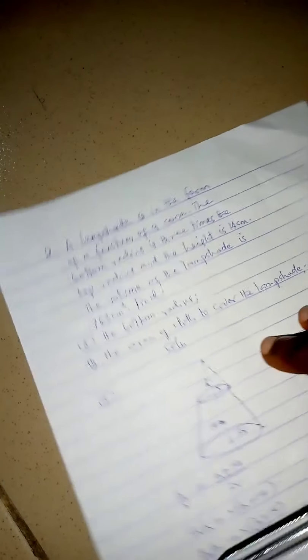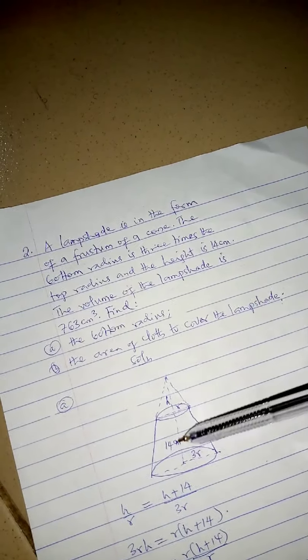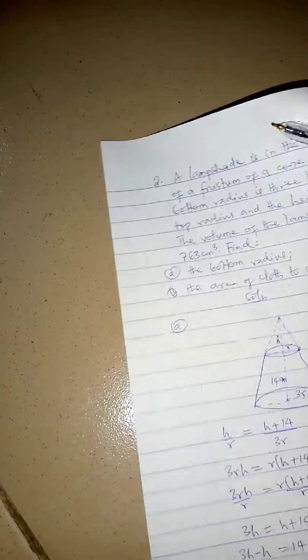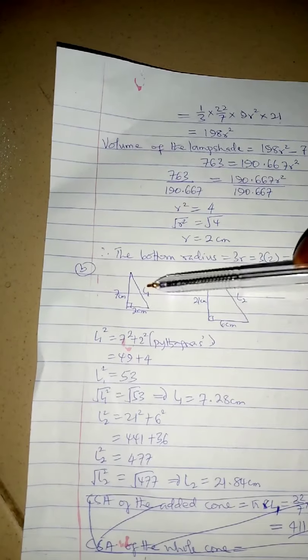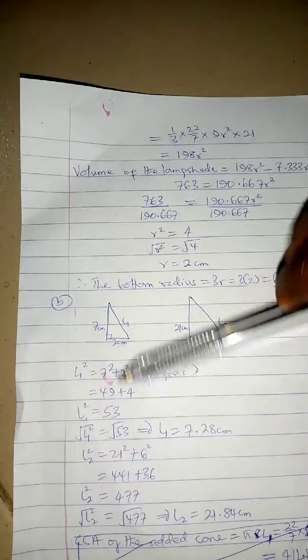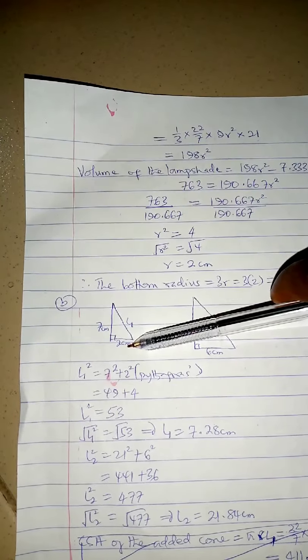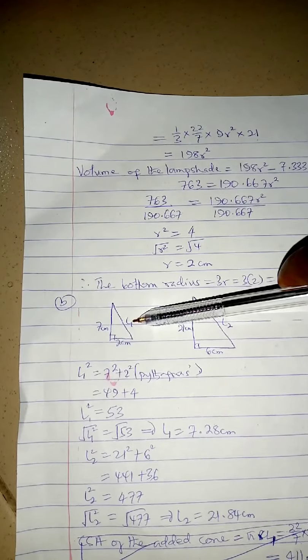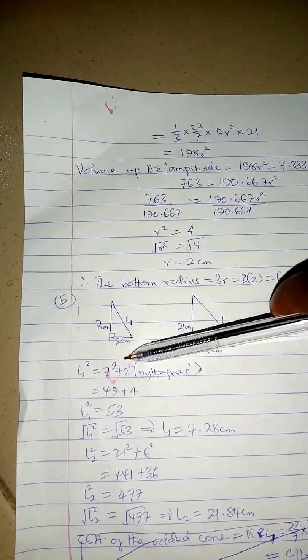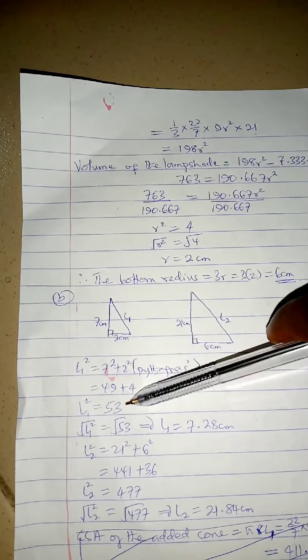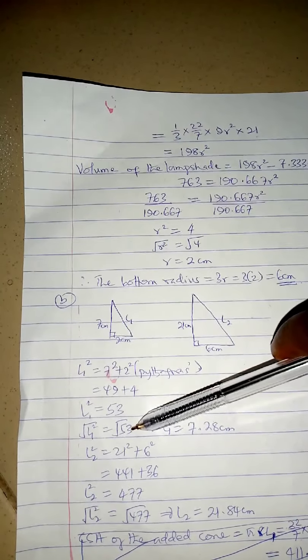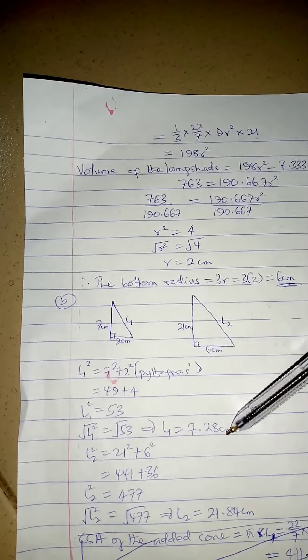Second question, we are to get the area of cloth to cover the lampshade. The area of cloth to cover the lampshade is the same thing as calculating the curved surface area of your lampshade. Therefore, we use Pythagoras theorem to get the slant height for the smaller triangle and bigger triangle. Remember, the smaller triangle has h, which we calculated as 7, and the small r, which is 2. L1 squared is 7 squared plus 2 squared, which will give 53. Take the square root of both sides, and L1 becomes 7.28 cm.